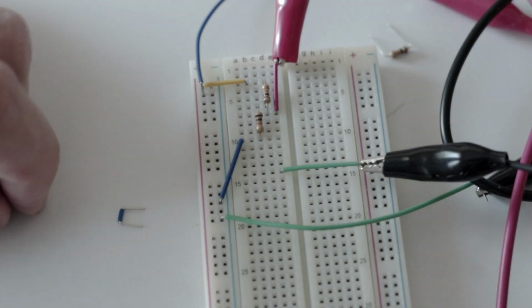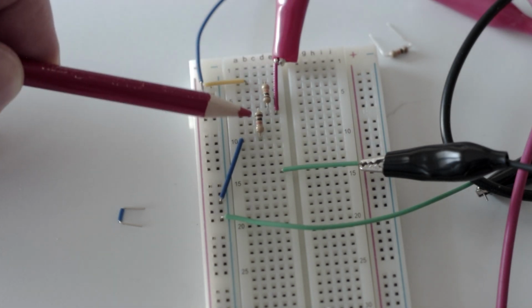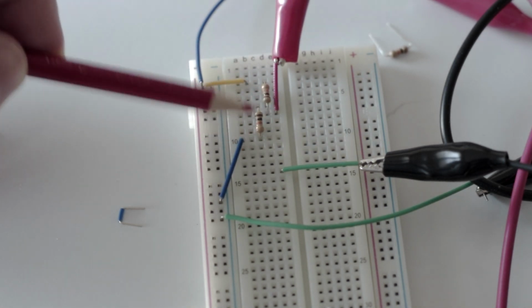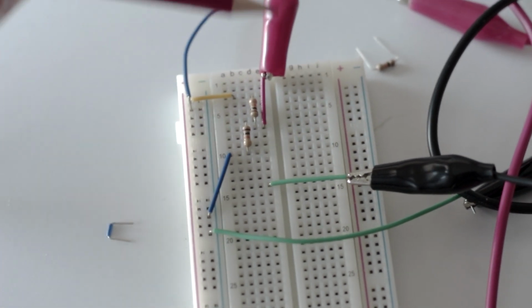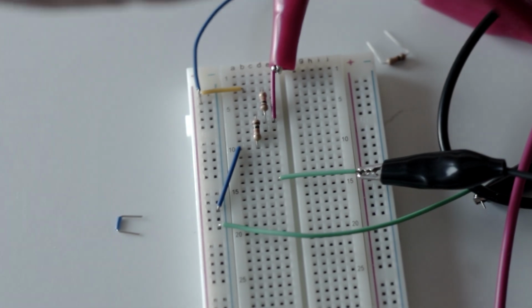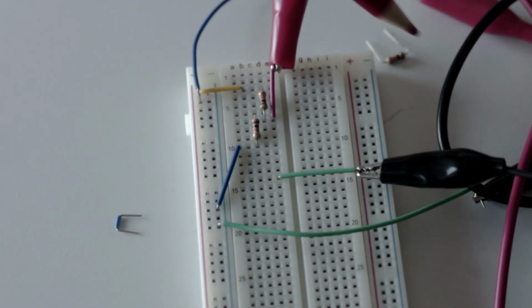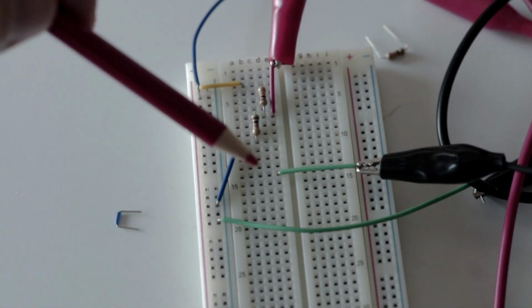So the current will come through R1 and get split: one part goes to R2, and the other part will go to the multimeter through this red cable, get measured, and return back to the circuit with this black line.